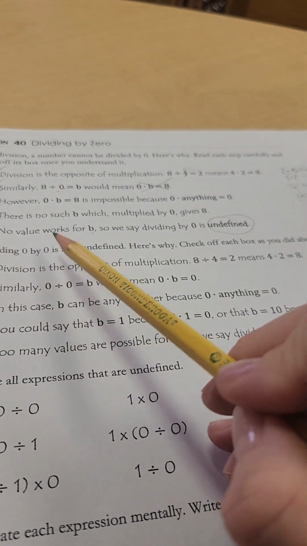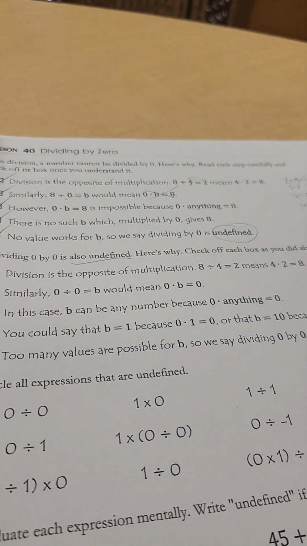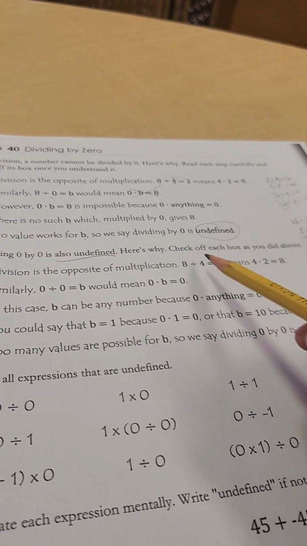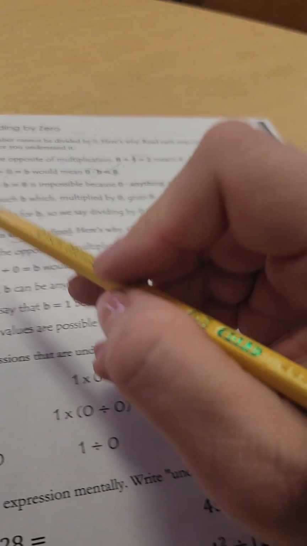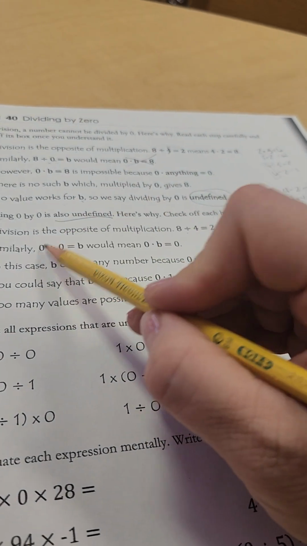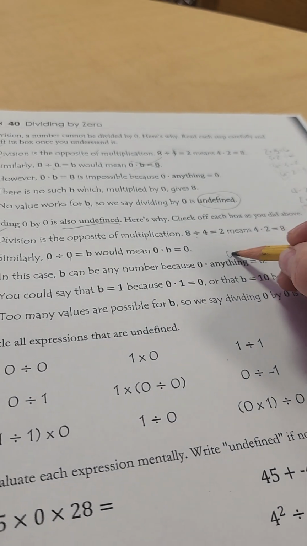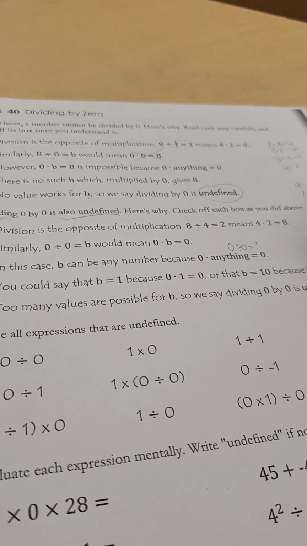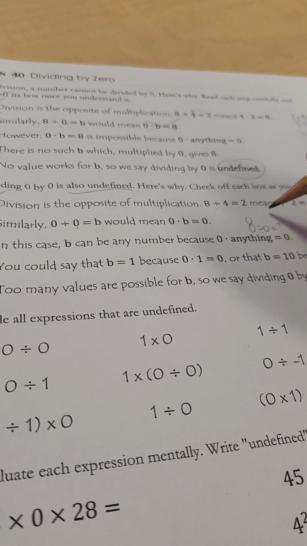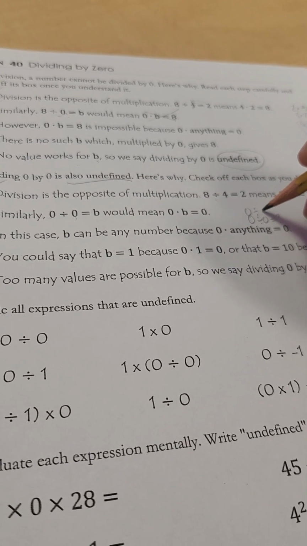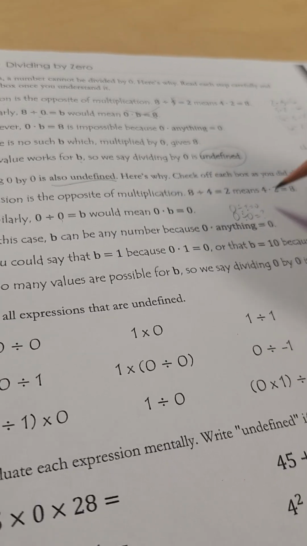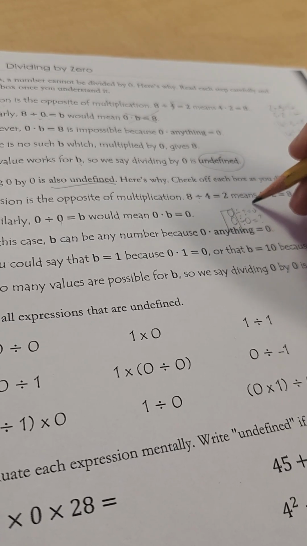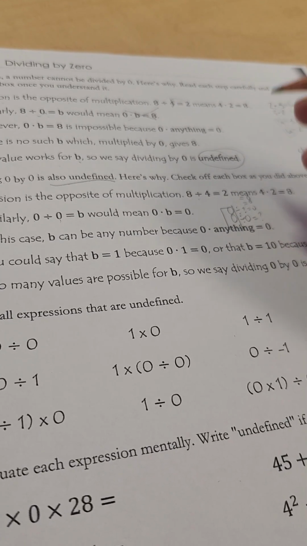Dividing 0 by 0 is also undefined, and here's why. So when we have this thing here, we already knew that. So if I have 0 divided by 0 equaling some number, well, that would mean that 0 divided by some number equals 0, and that these zeros would be the same answers here.